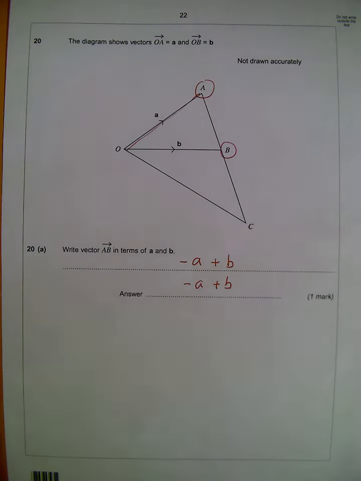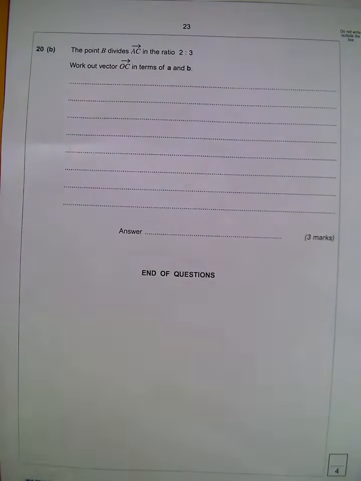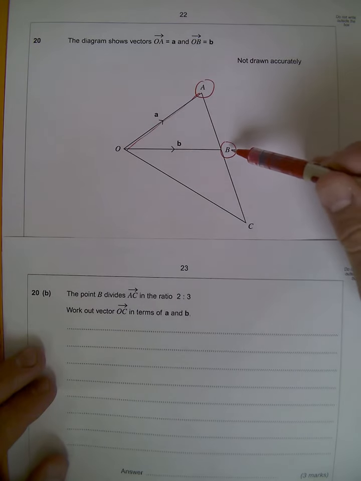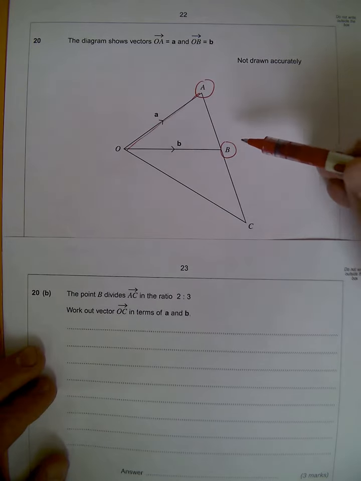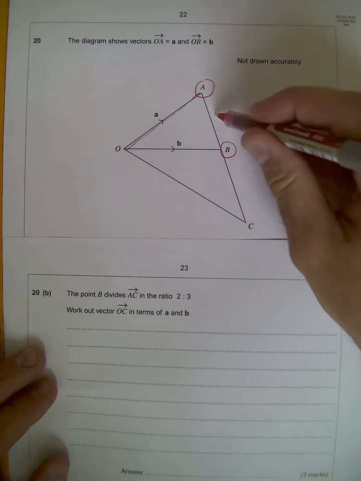Now, that was the first part of the question, and it's simple enough. The second part is a little trickier. It says, the point B divides AC in the ratio 2 to 3. So there's the point B, and it divides AC in the ratio 2 to 3.